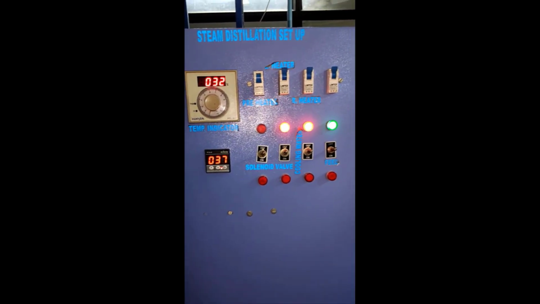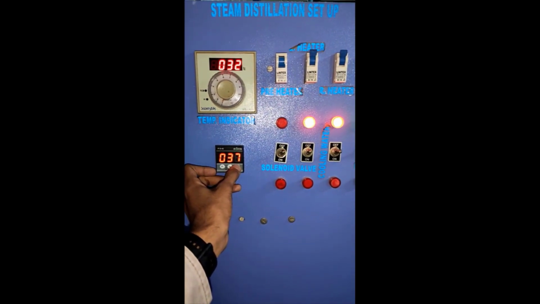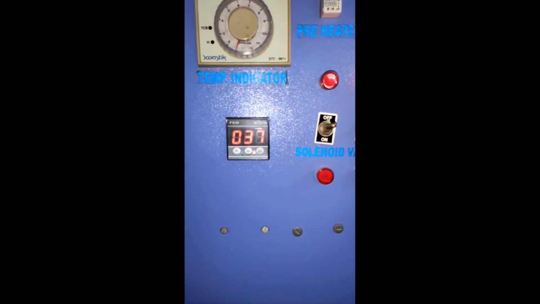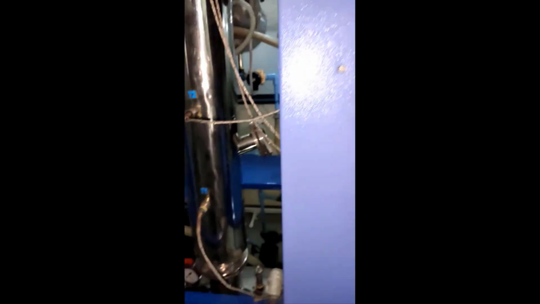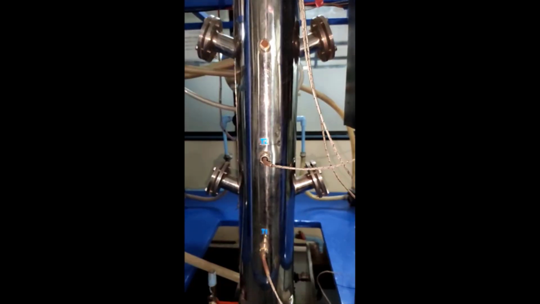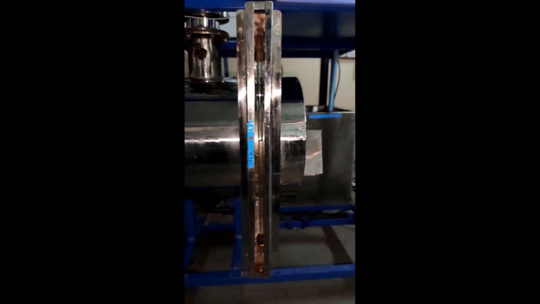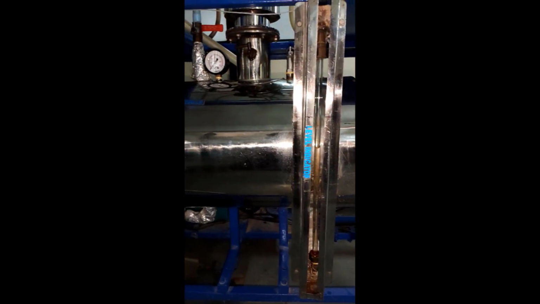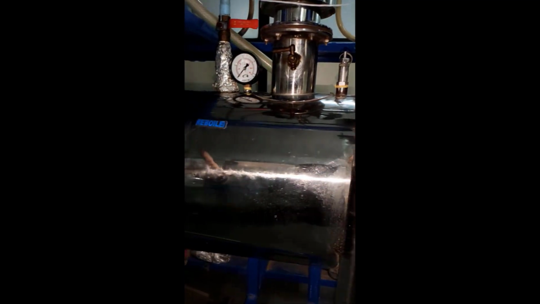Now after the reboiler level is obtained, we will set the reboiler temperature to the boiling point of one of the components, that is methanol, because methanol's boiling point is less compared to water. So we will set the reboiler temperature to the boiling point of methanol. The solution will be collected in the reboiler, and this is the level indicator. As you can see, now it is around 75%, so we have started the heating and set the temperature of the reboiler to the boiling point of methanol. Okay, so this is how the reboiler will look.